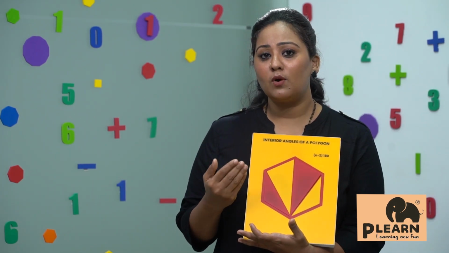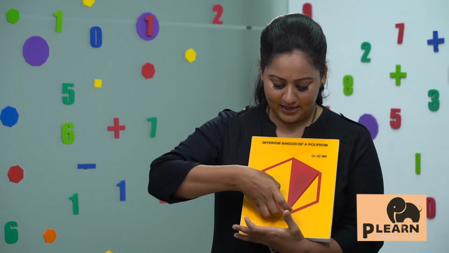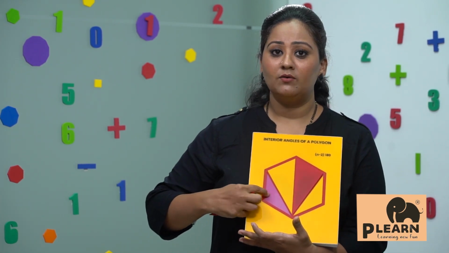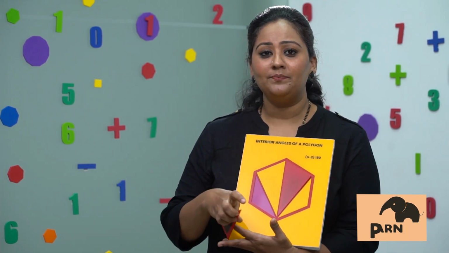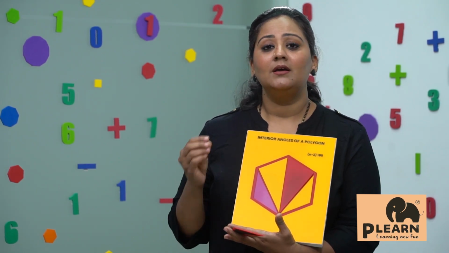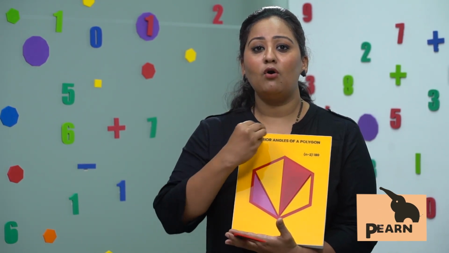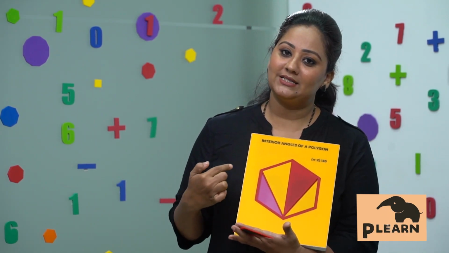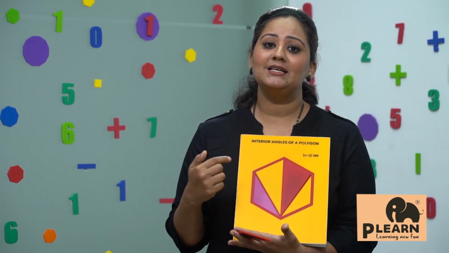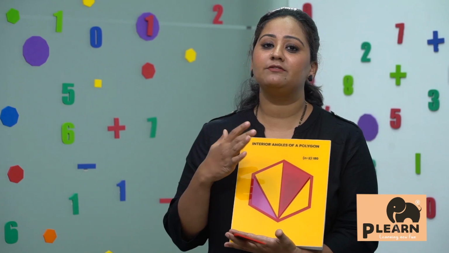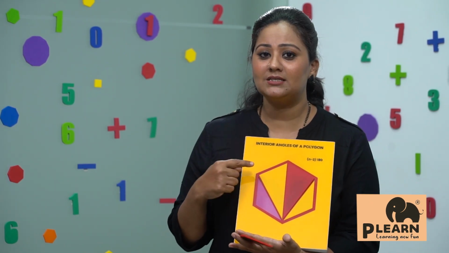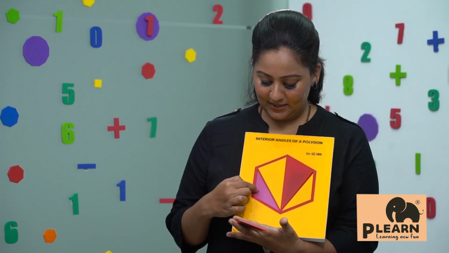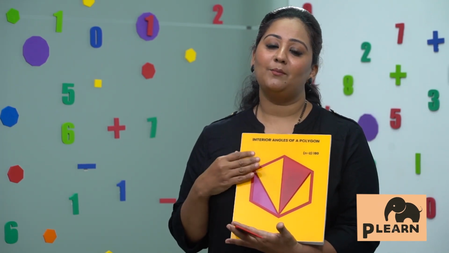Now also, if you want to find out one angle, like we have different angles here, say the value of this one angle here in any polygon, what you can do is take the sum of the interior angles divided by the number of sides it has. So for this hexagon, it is 720 degrees divided by the number of sides, which is 6. So you will get 120 degrees. That will be the value of one angle in this polygon.